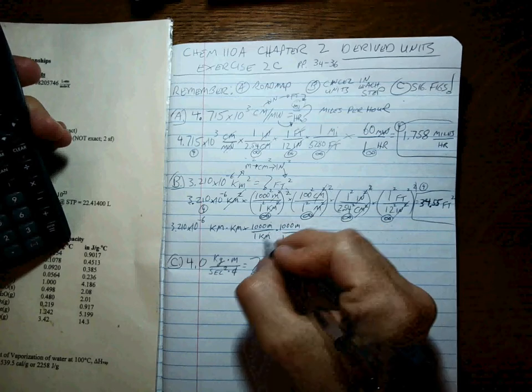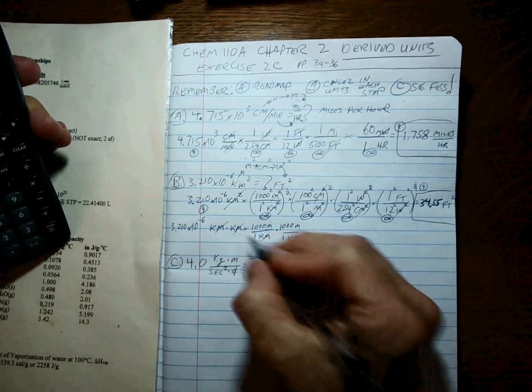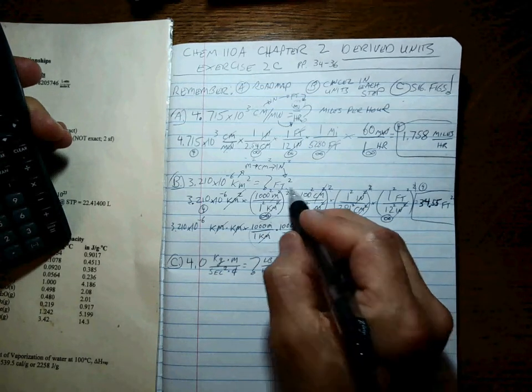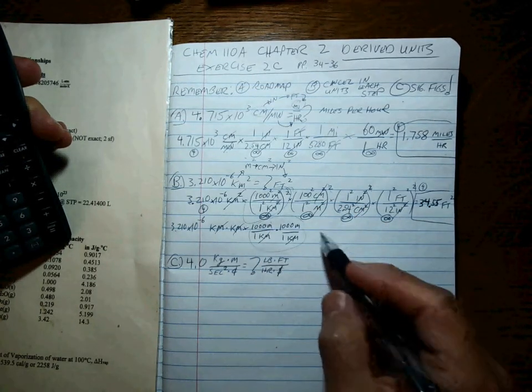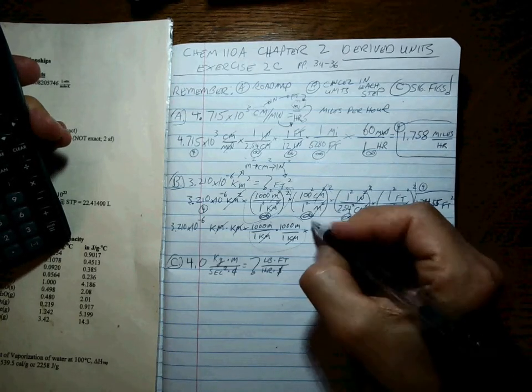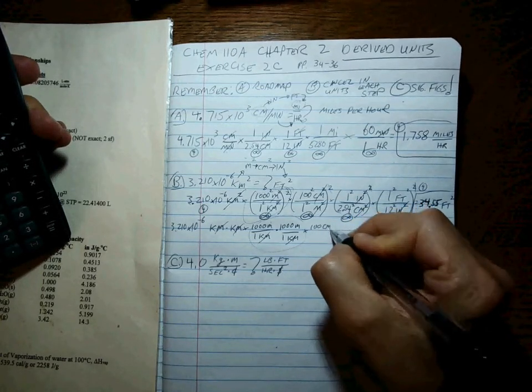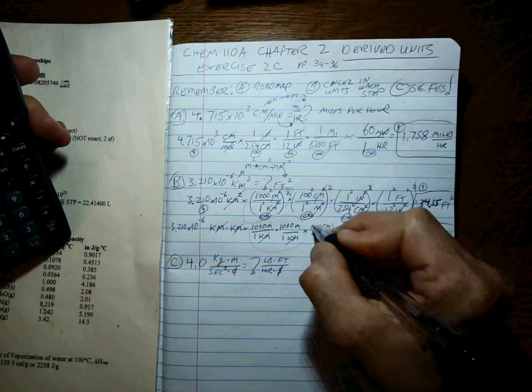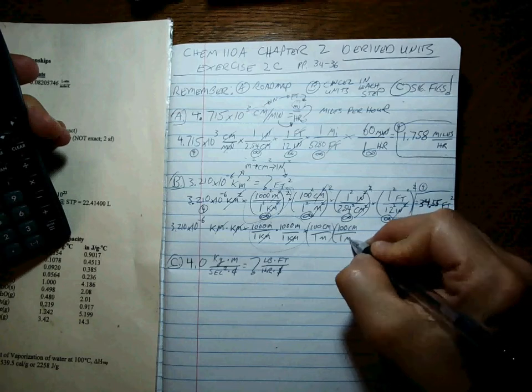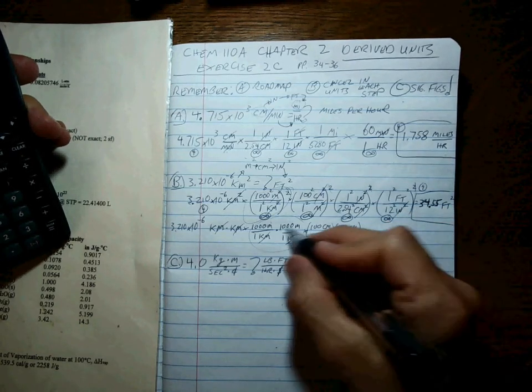Sure you would. Isn't that the same as this? Yeah, and then you do this twice to cancel out both of the meters.